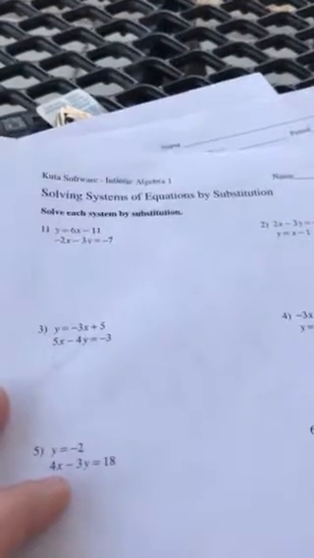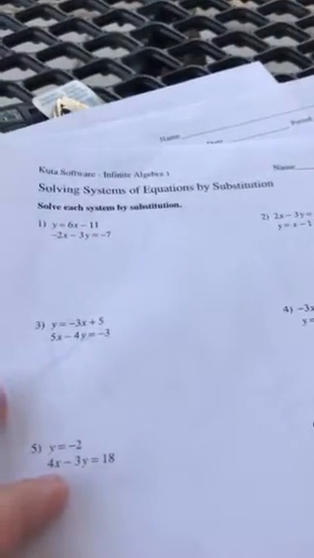Hey guys, today we are going to be solving systems of equations using substitution.